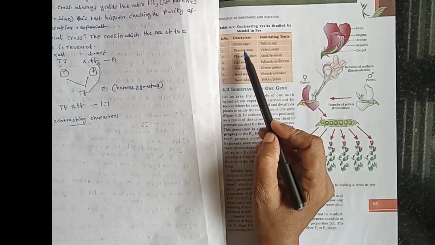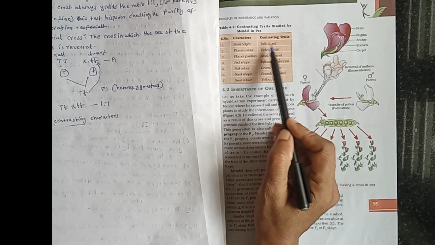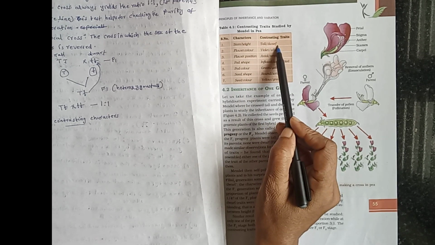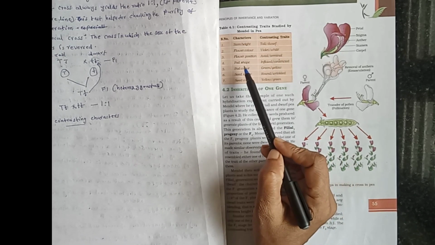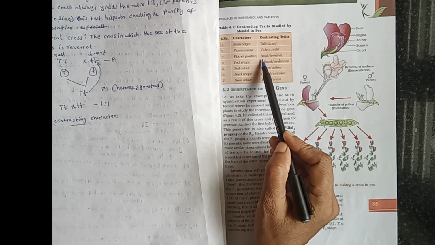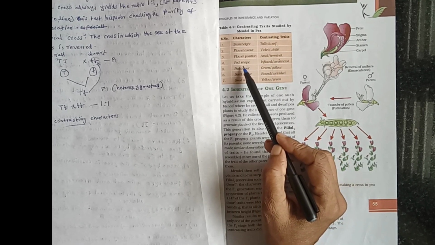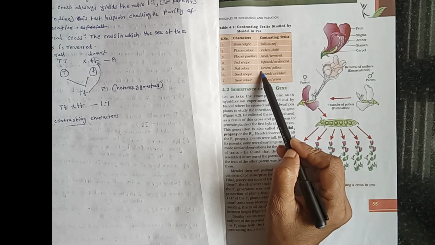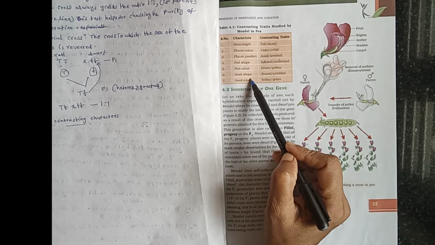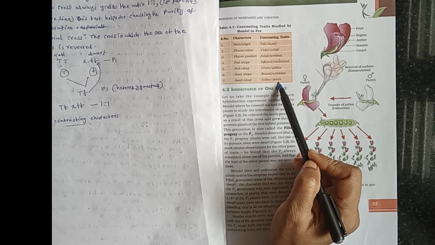First contrasting character, stem height. It may be tall or dwarf. Flower color may be violet or white. Flower position, axillary flowers or terminal flowers. Pod shape, inflated or constricted. Pod color, green or yellow. Seed shape, round or wrinkled. Seed color, yellow or green.